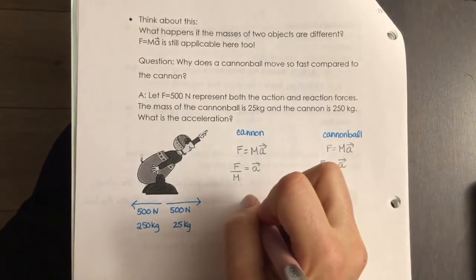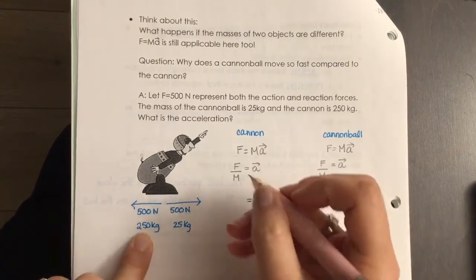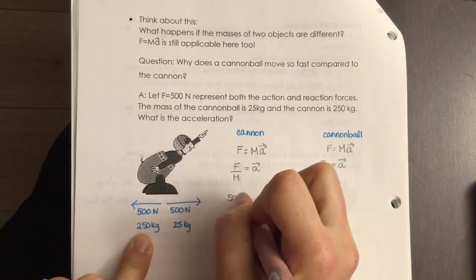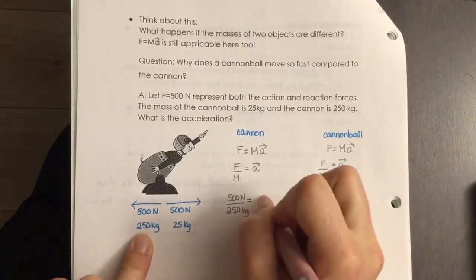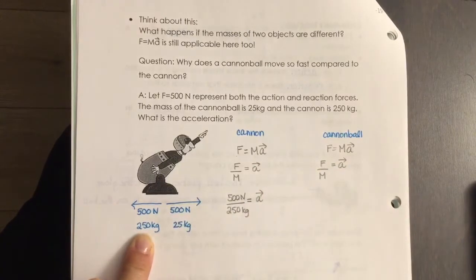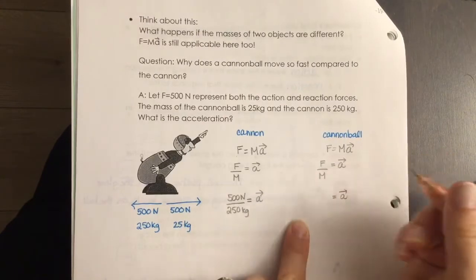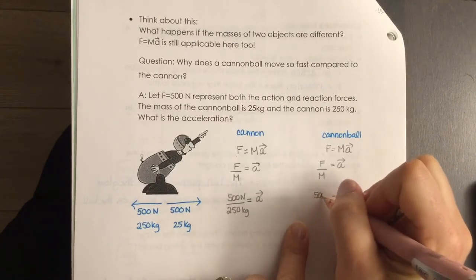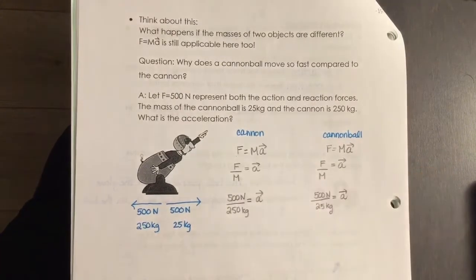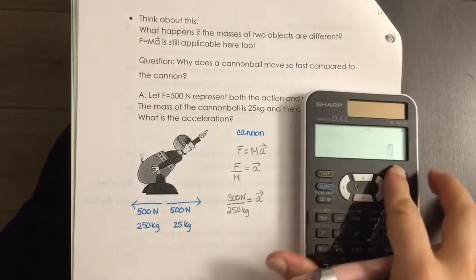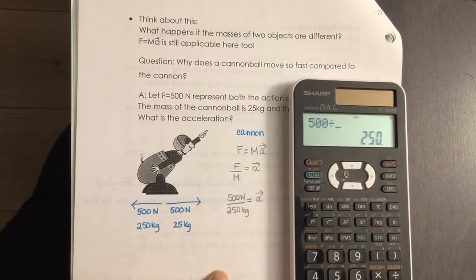Okay, so now let's plug in what we know. So for our cannon, that is this side, our force is 500 newtons divided by 250 kilograms. Okay, and over here, for acceleration, our force is 500 newtons, that doesn't change, divided by 25 kilograms. Okay, so take out your calculator and figure out what that is. 500 divided by 250, what does that get you?